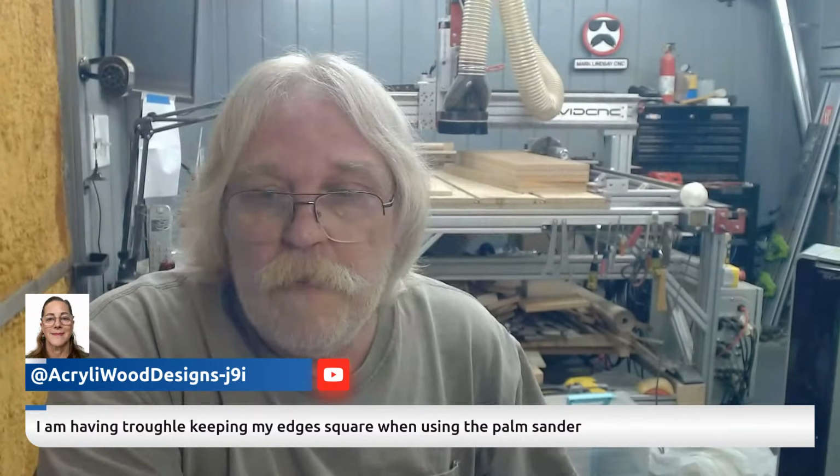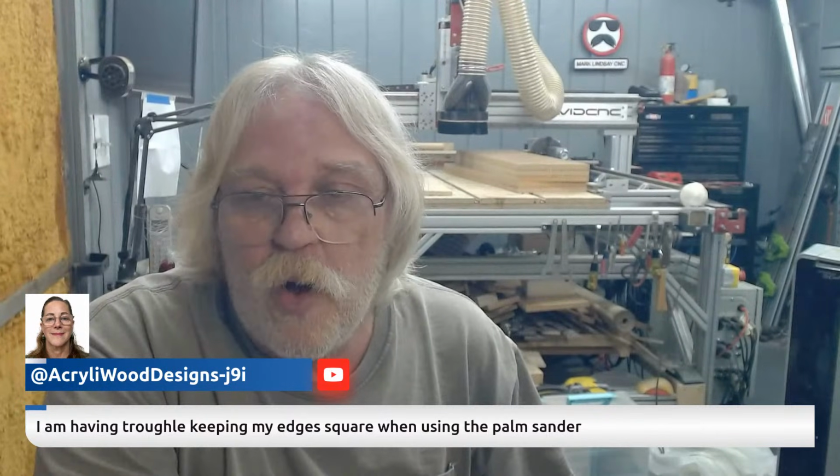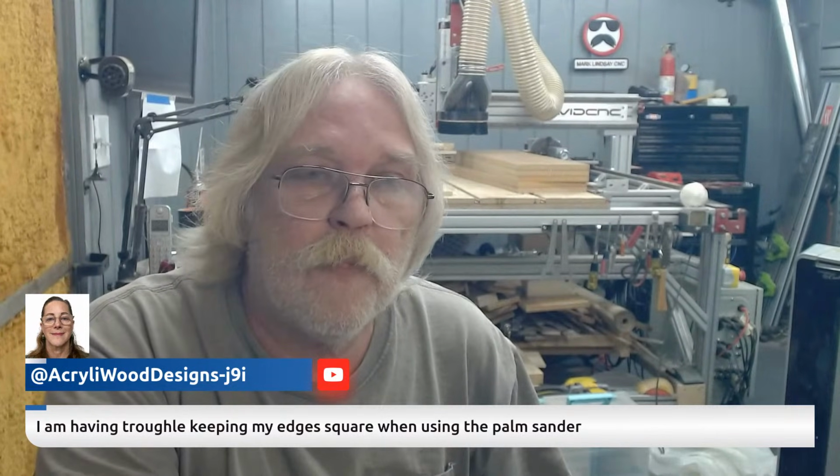I'm having trouble keeping my edges square when using a palm sander. You might want to look into an edge sander and/or an oscillating spindle sander.